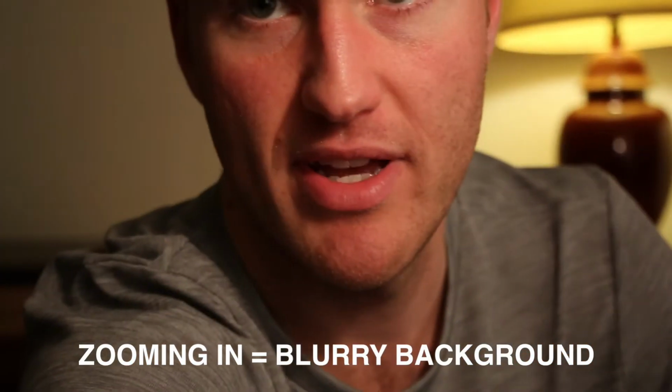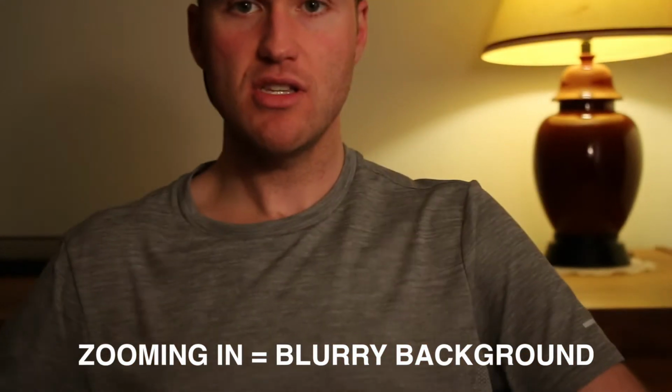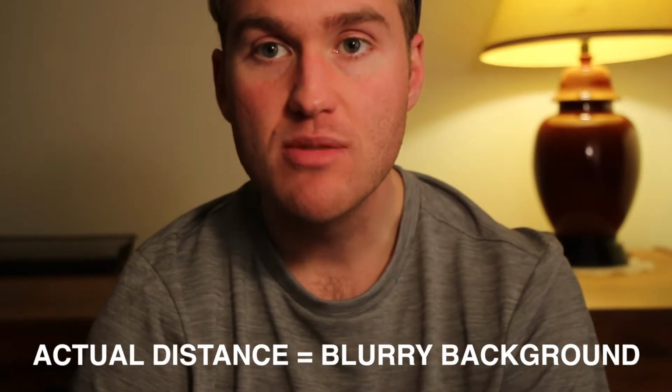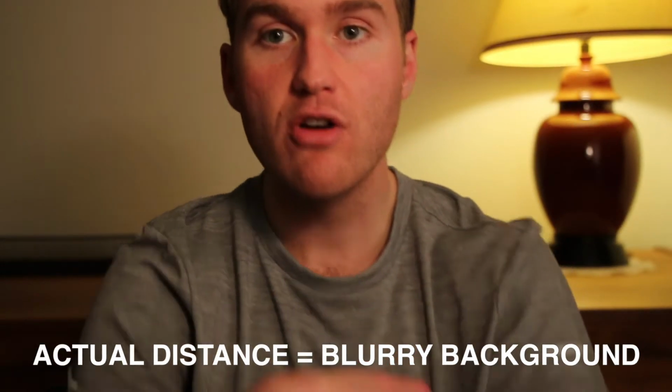Another thing that you can do to add blur to your image is, this lens is a zoom lens, so you can just zoom in. If I go up closer, you see that it's very blurry. Or you can just move your subject further from the back. So now it's really blurry, but as I start to move back, it becomes less blurry.